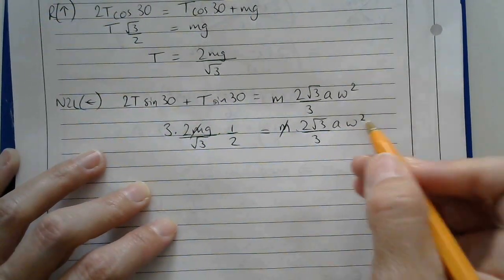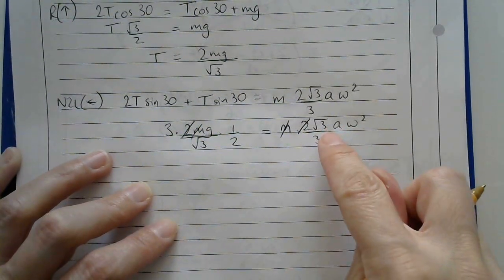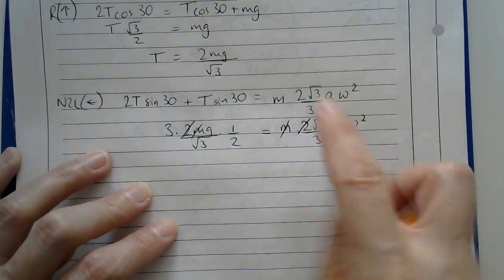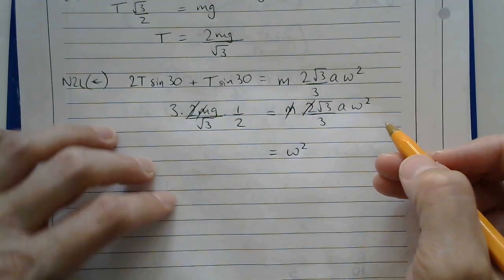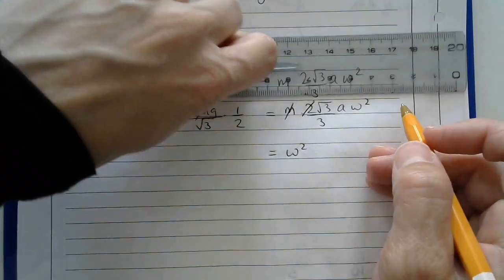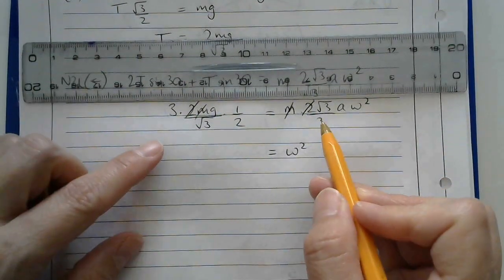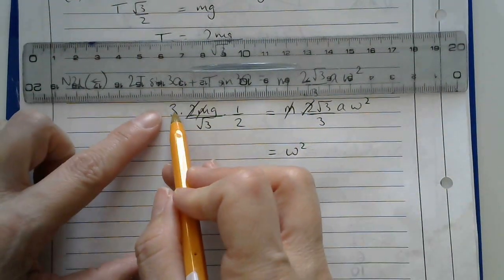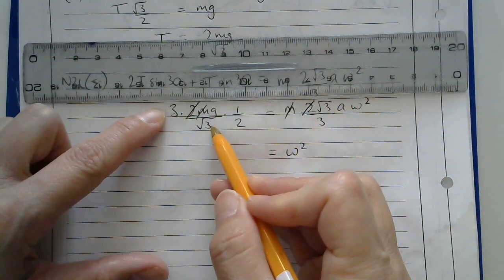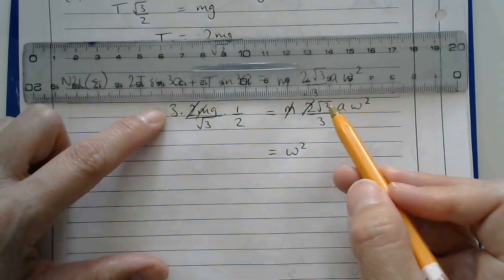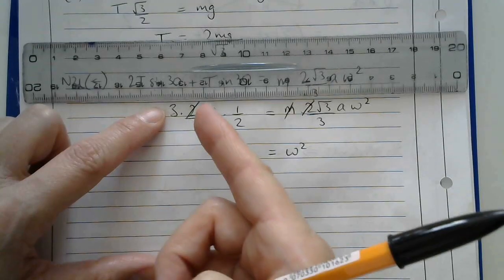I'm trying to get omega squared, so I could divide both sides by 2. If I rearrange this, I'm just going to cover this up as I'm finding that a bit confusing. Here I get 3 times 3 is 9, but then root 3 times root 3 gives me a 3 on the bottom, so this combines to give me a 3 on the top.